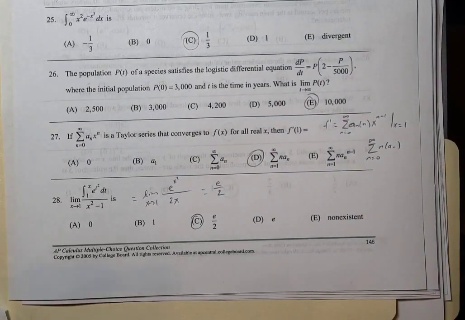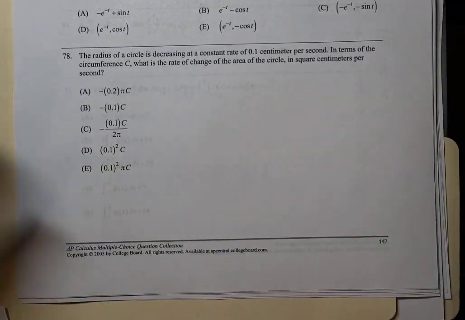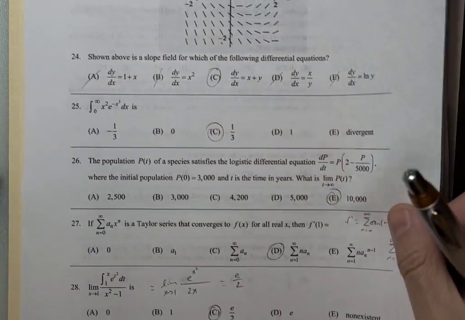Okay, and is that it for the no calculator portion? It is. Okay, cool. So hopefully this was helpful.